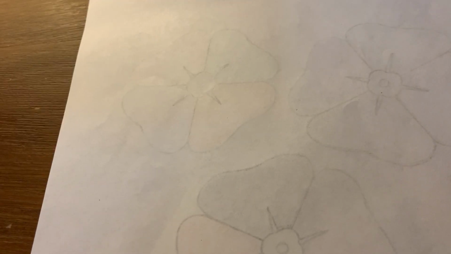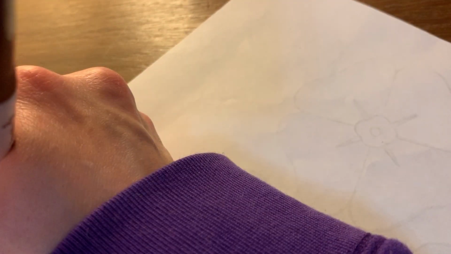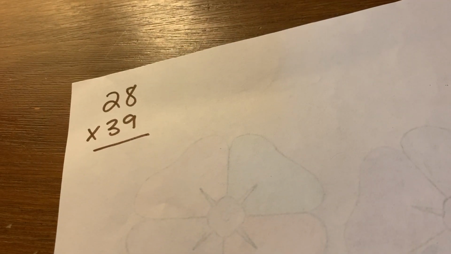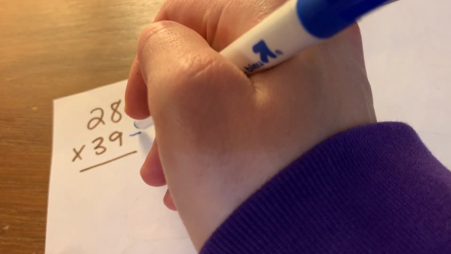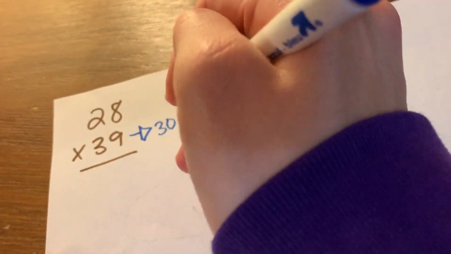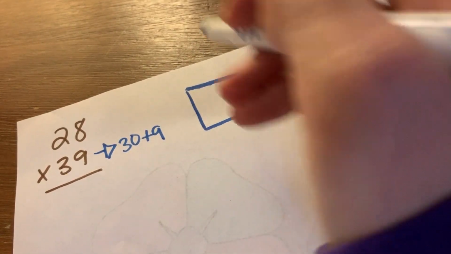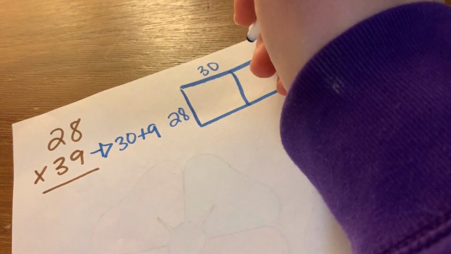Let's go ahead and try another one, and then we'll solve a word problem. All right, the problem that we are going to go ahead and solve is going to be 28 times 39. Give this one a go. I'm going to go ahead now and split the 39 into 30 plus 9. I'm going to draw an area model. My 28 is going to go here, my 30 here, and my 9 here.